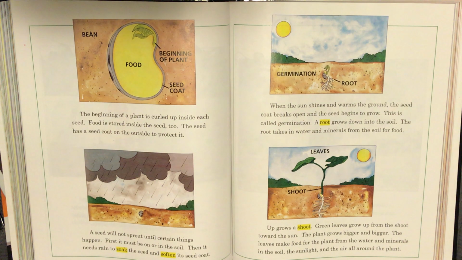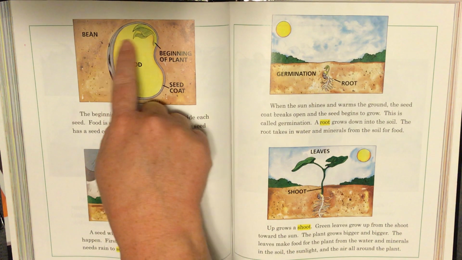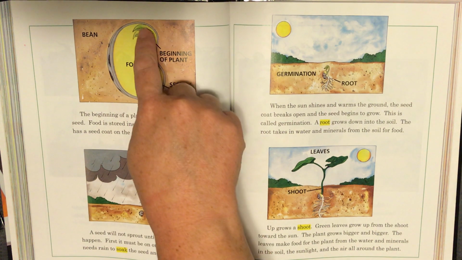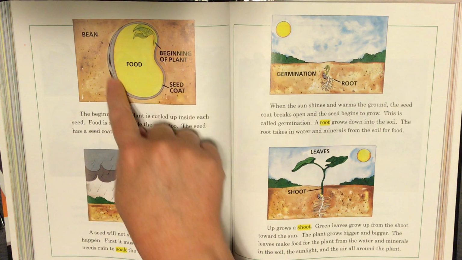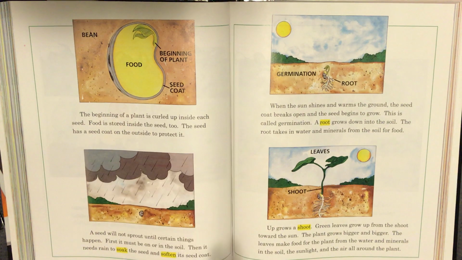The beginning of a plant is curled up inside each seed. Food is stored inside the seed too. The seed has a seed coat on the outside to protect it. So this is a bean seed, and the beginning of the plant is inside of it, and then on the outside is its seed coat.